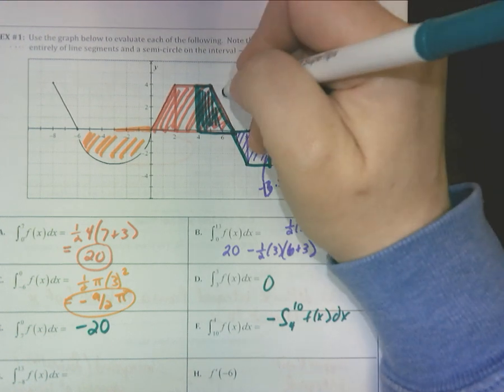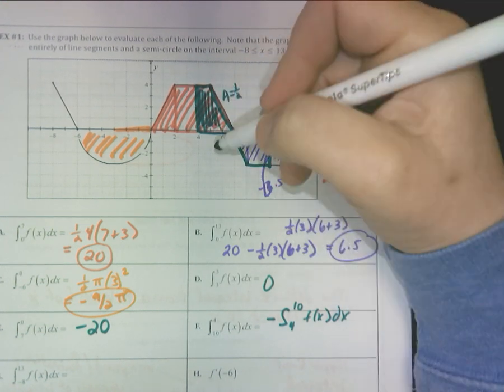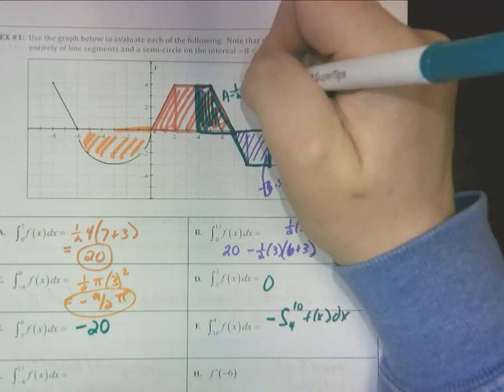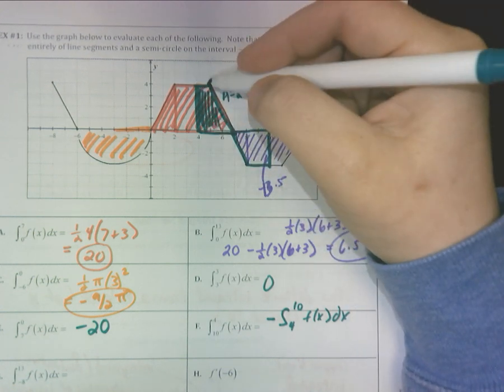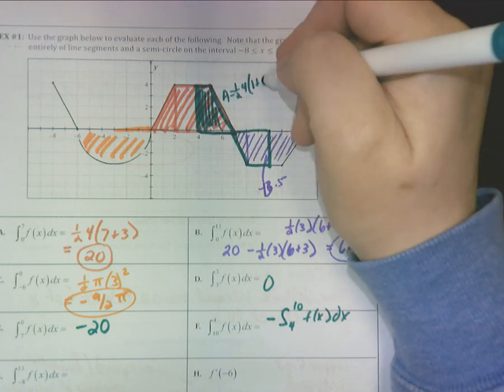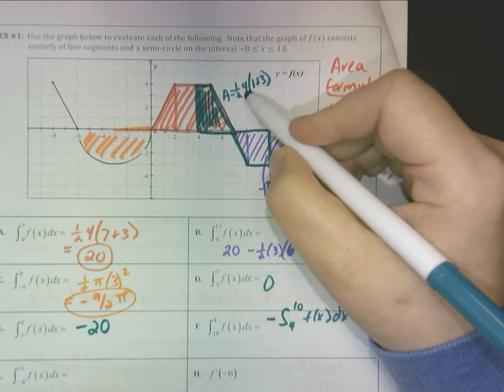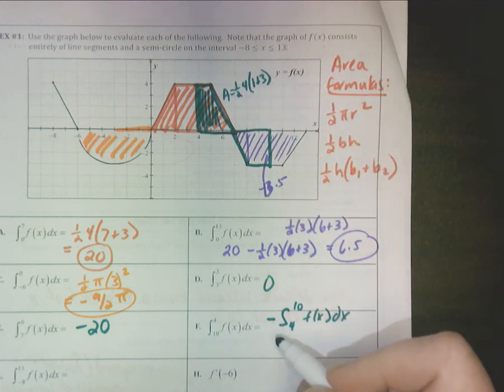This is a trapezoid: half times the height, which is 4, times base 1 and base 2. So half of 4 times 1 plus 3, or half of 16, which is 8.